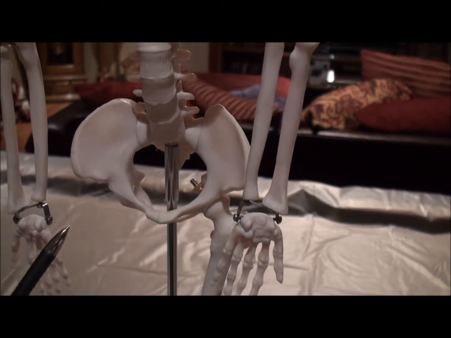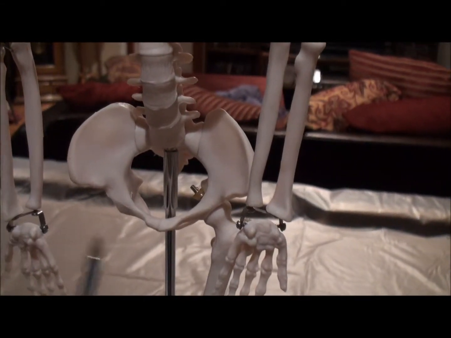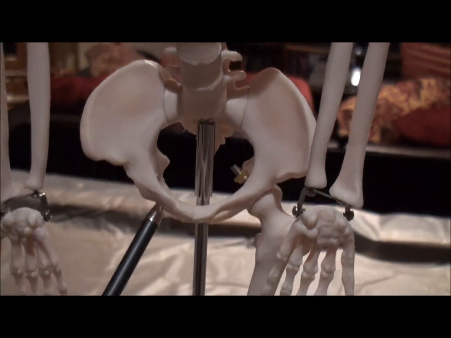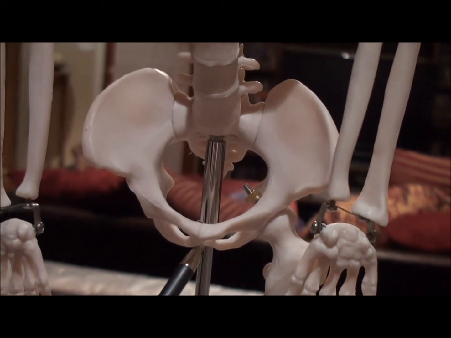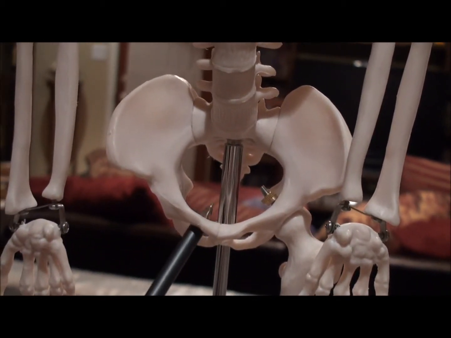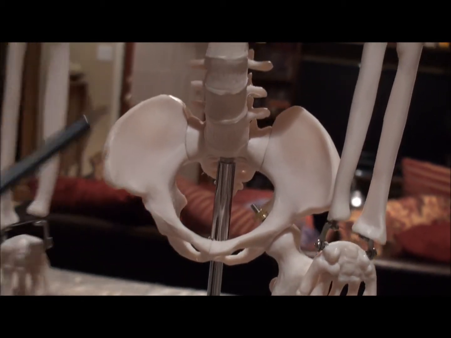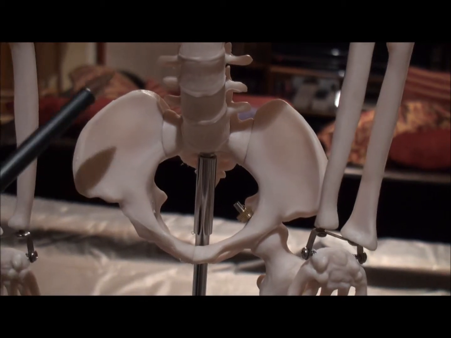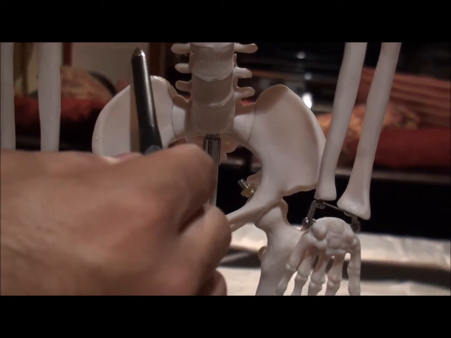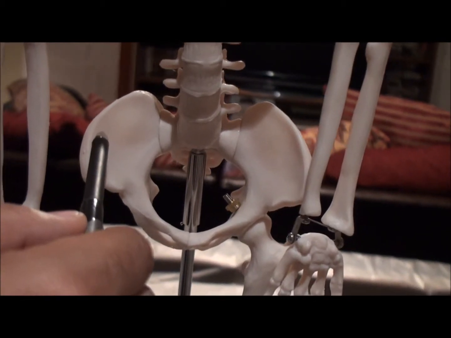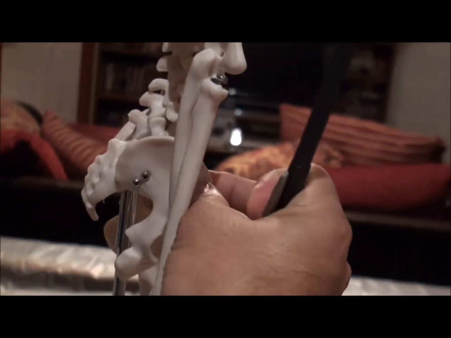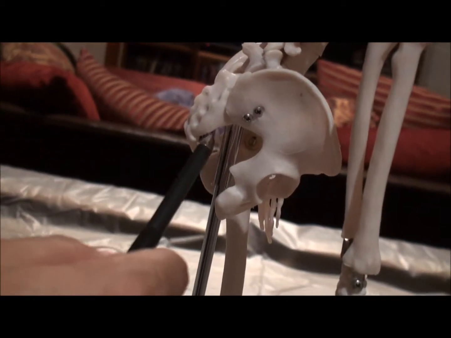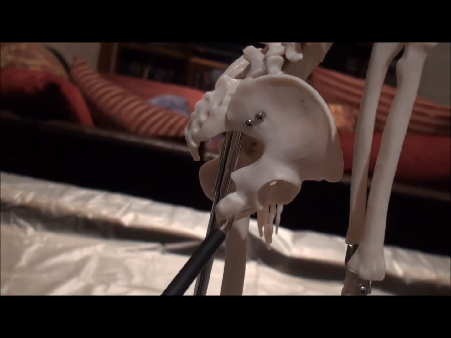Next is the pelvic girdle. These are the coxal bones. We have the acetabulum, the pubic symphysis, the obturator foramen is the hole, the iliac crest is at the back, the anterior superior iliac spine, the iliac fossa. We have the greater sciatic notch, the ischial spine, and the ischial tuberosity.